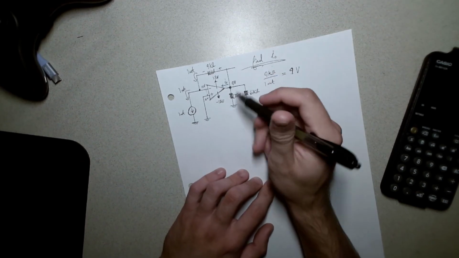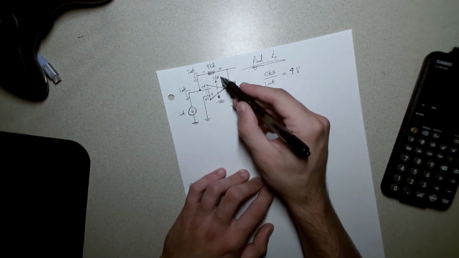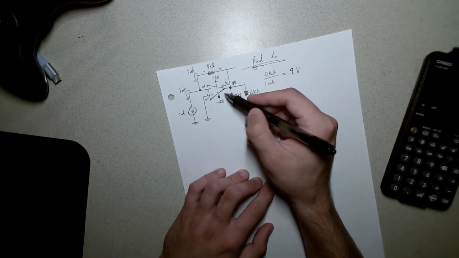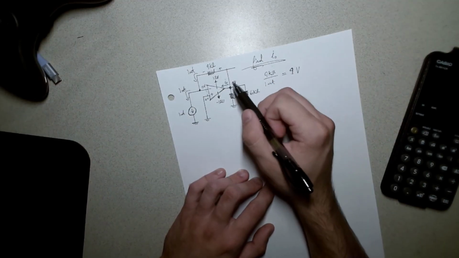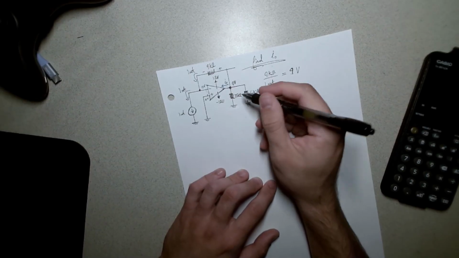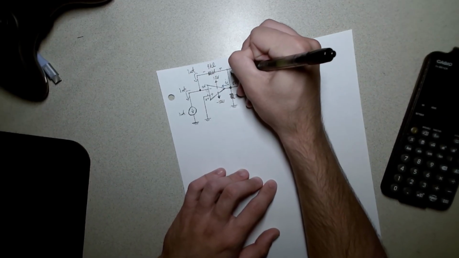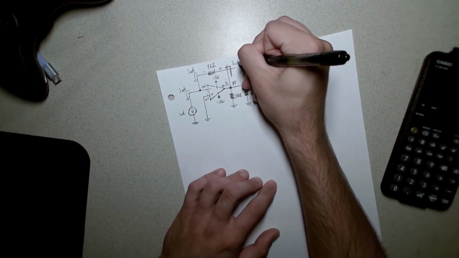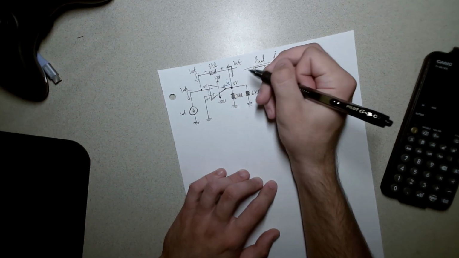Which I think does make sense because it's within these 12-volt rails or these 12-volt power supplies for the op amp. It can't put out more energy. It can't put out a higher voltage than it's supplied, of course. And we have 1 milliamp leaving this node right here.